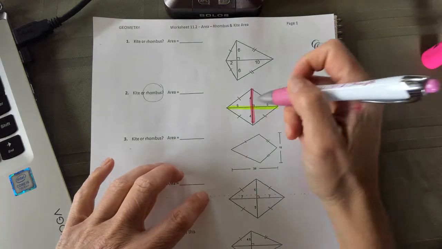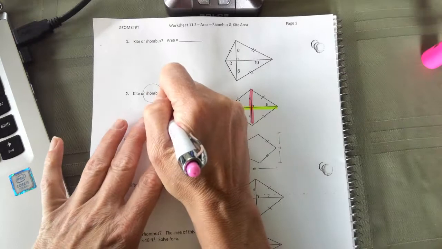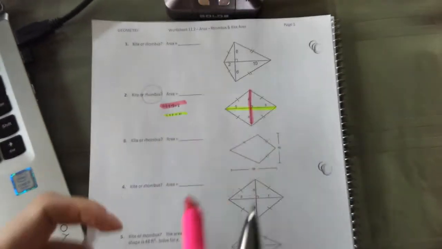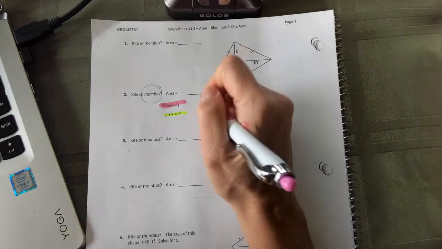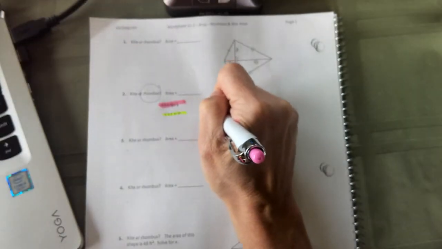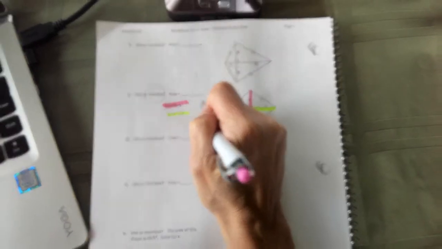So we need to take the length of those diagonals. Well, 4 plus 4, that's 8. 5 plus 5, that's 10. So I'm going to highlight my pink, highlight the yellow. So we're going to take diagonal 1 times diagonal 2 divided by 2. So we're literally going to take 8 times 10 divided by 2.